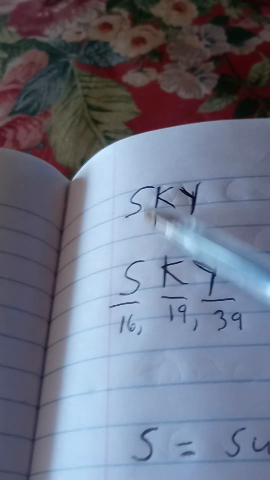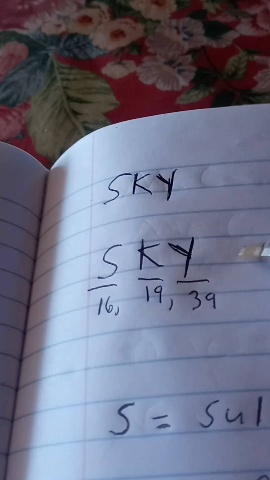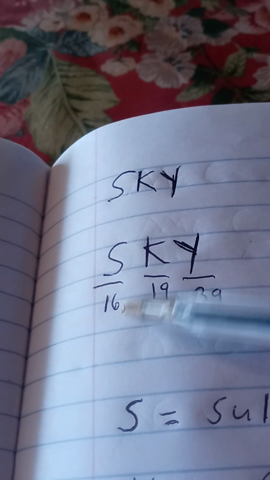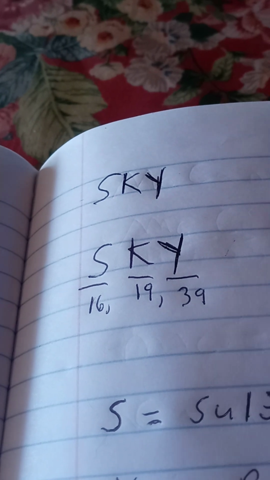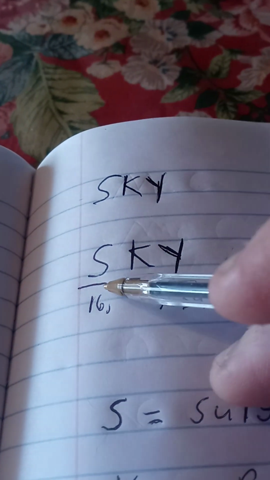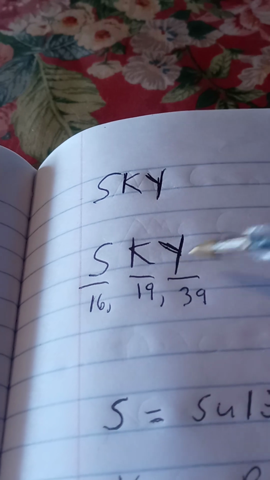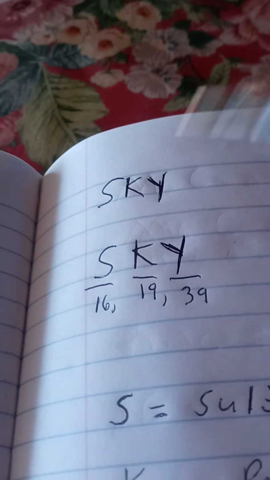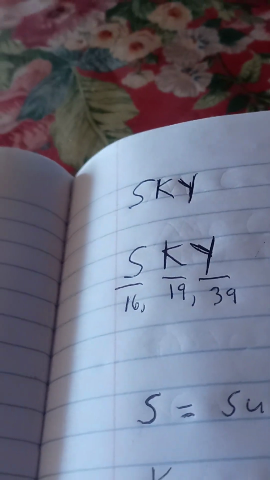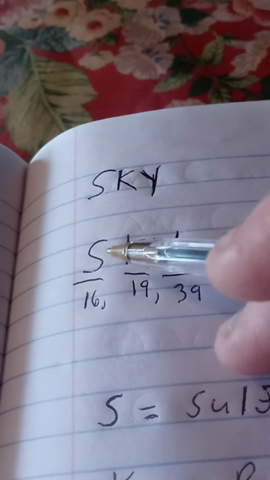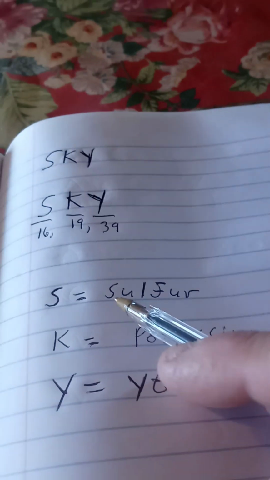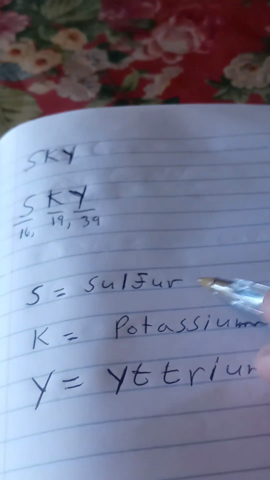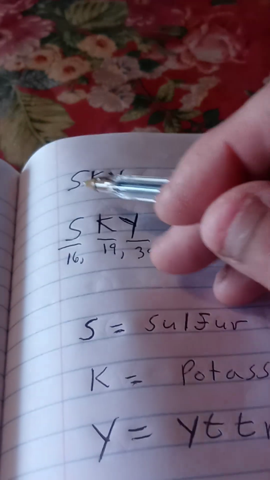I'm going to sit down here on the chair. Capital S-K-Y. Now, as you notice, each of these is capitalized because there's no second letter. So you have a capital S, a capital K, and a capital Y all together, because each of them represents an element. Now, if you see here, the capital S stands for sulfur, S-U-L-F-U-R, sulfur. So that's that.